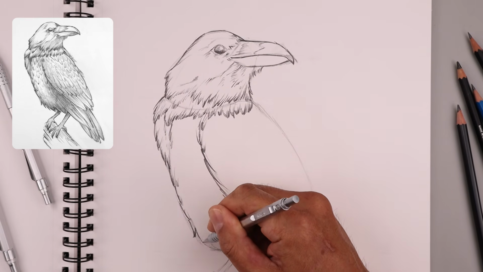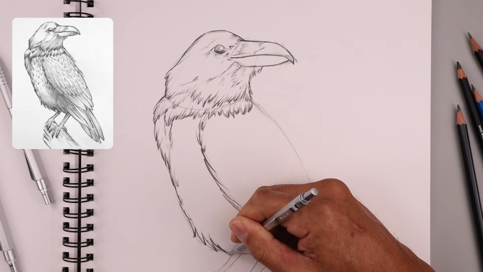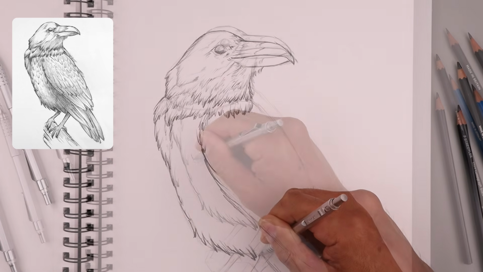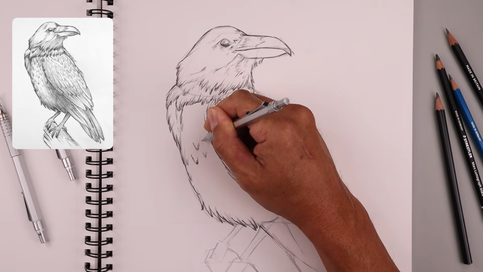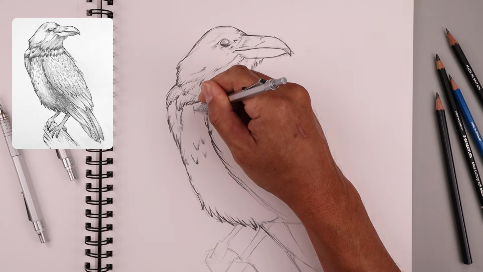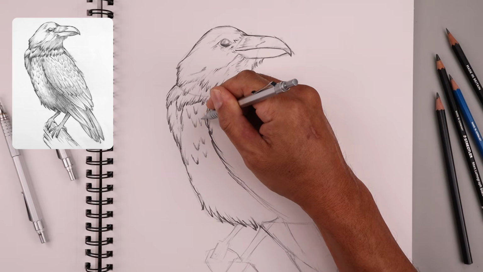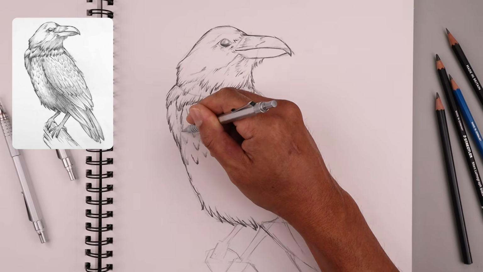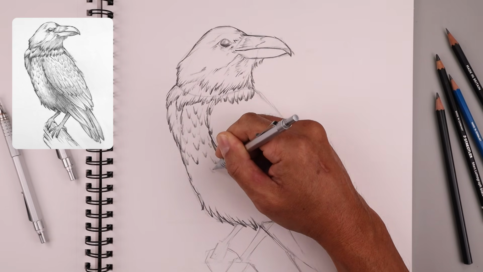I'm going to pull some of that feathering out, these little points coming down towards the bottom. We also layer some of that texture inside the body of the feathers. So these little curves with a little bit of texture across the bottom. I'm just going to taper that down towards the bottom.